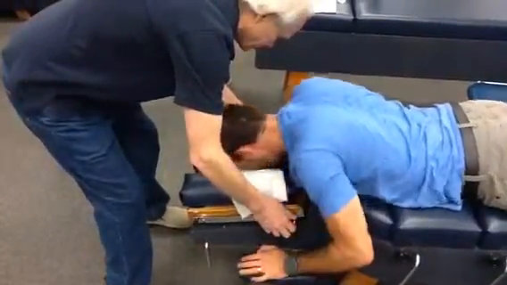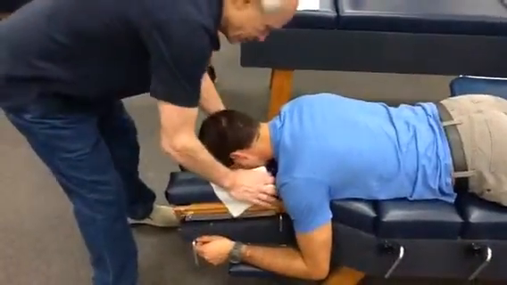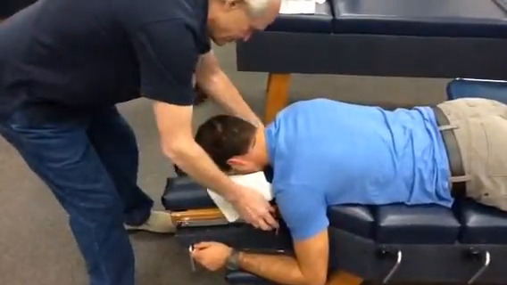Scoot down a little bit. I think your shoulders are on the head piece. Not too far. Okay. All right. And get it to where it's going to drop pretty easy.